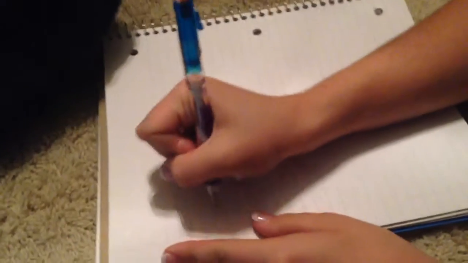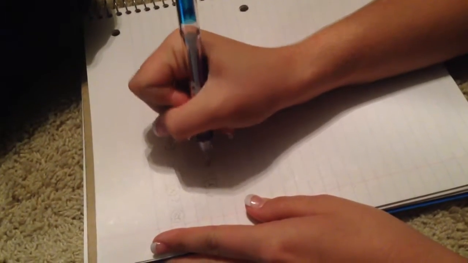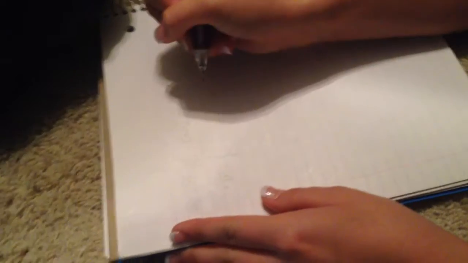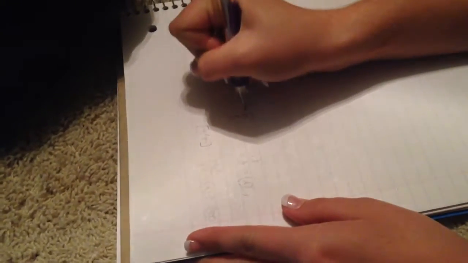Okay, so I'm going to be finding the absolute extrema of this function. So the first thing you're going to do is find the derivative. So by finding the derivative, you do f prime, g, and g prime.